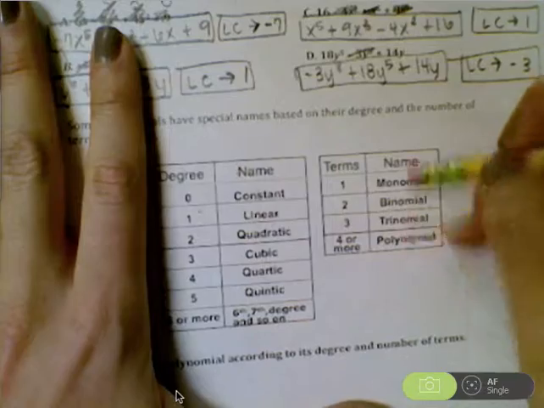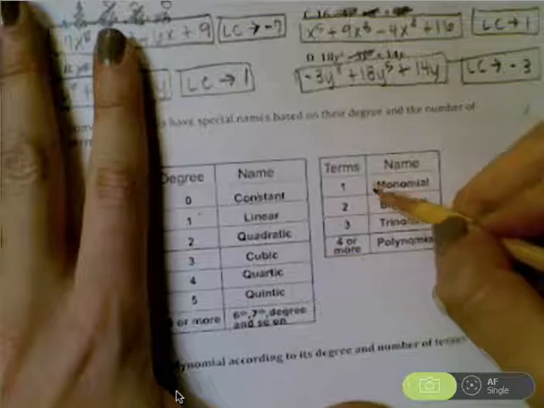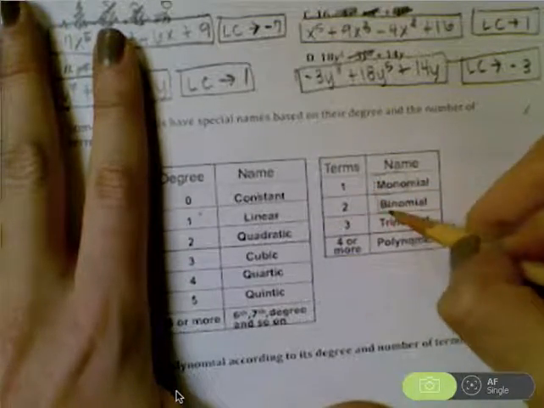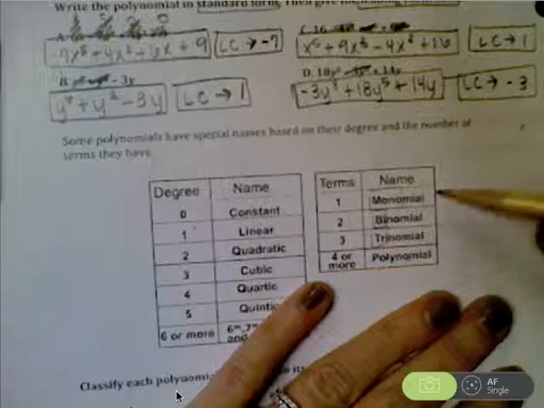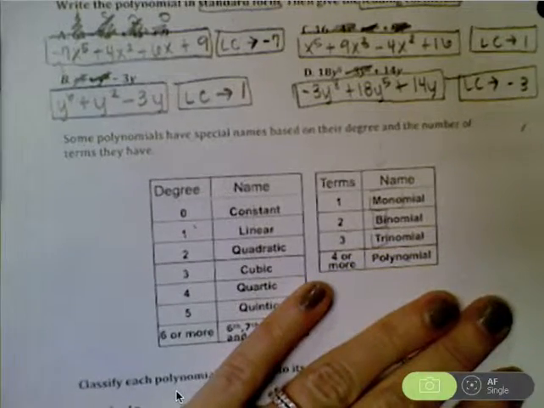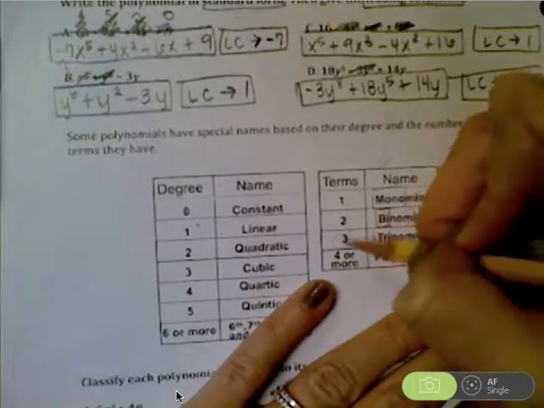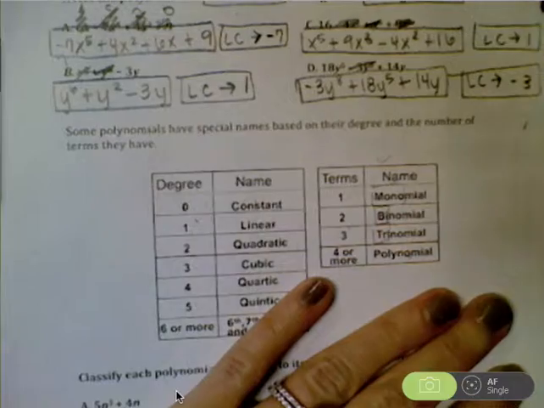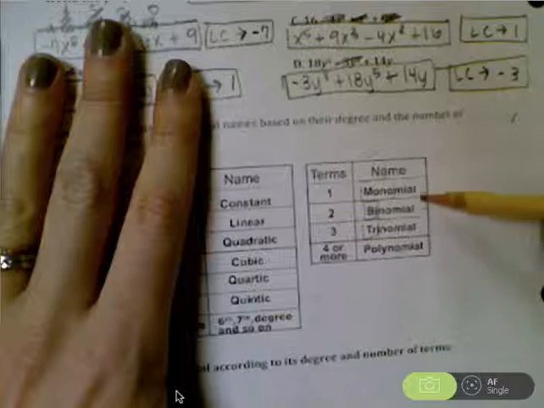Okay, the names, especially of the polynomials, are kind of easy to remember because they have these root words in them. Mono means one, bi means two, and tri means three. It's important for you to understand that all of these are polynomials, okay? A monomial is also a polynomial. A binomial is also a polynomial. It's just when they have one, two, or three terms, we have more specific names that we can call them. Once it gets to four or more, there are no more specific names, so we just call them in general a polynomial.